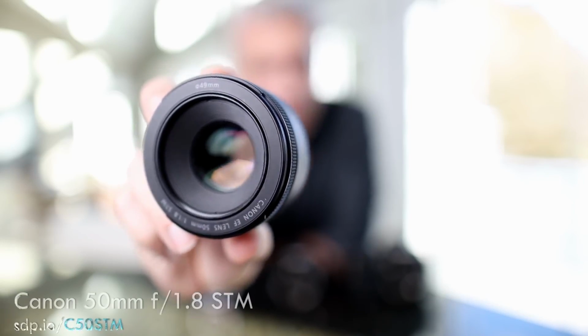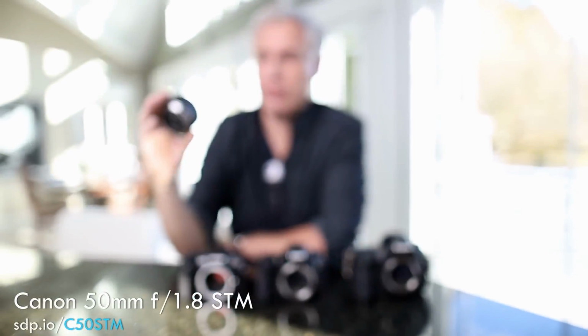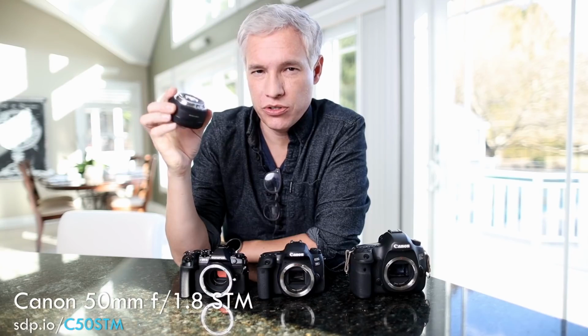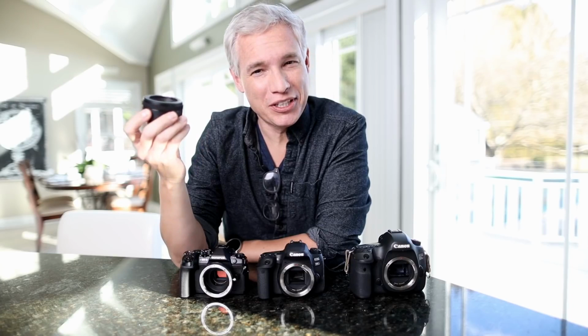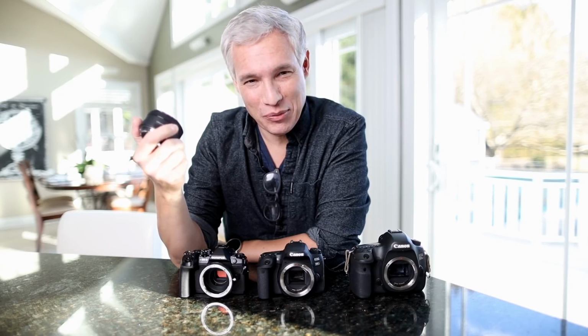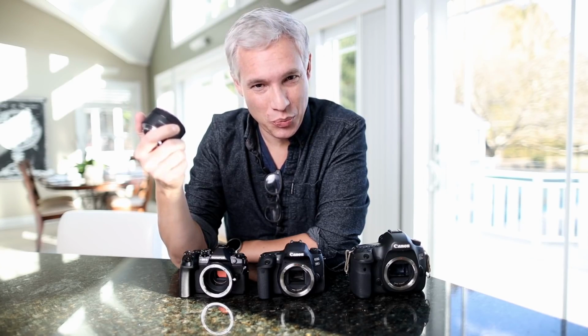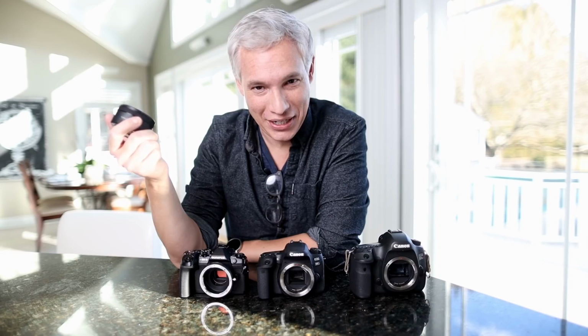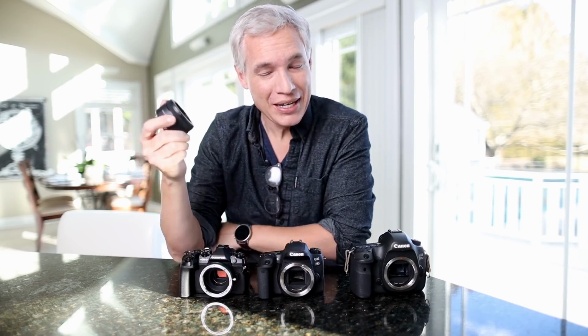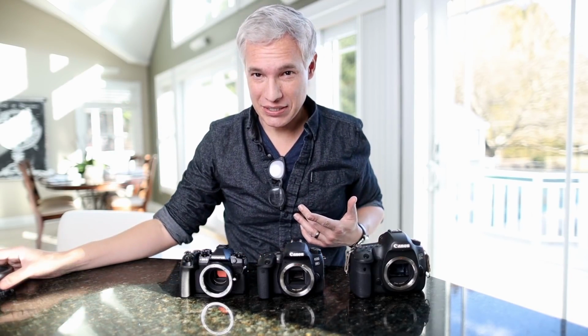This is a 50mm f1.8 lens. Photographers describe lenses with those two numbers, the focal length and the f-stop. But that can be really confusing because a 50mm f1.8 lens produces completely different pictures depending on the camera you put it on, at least depending on the sensor size in the camera.